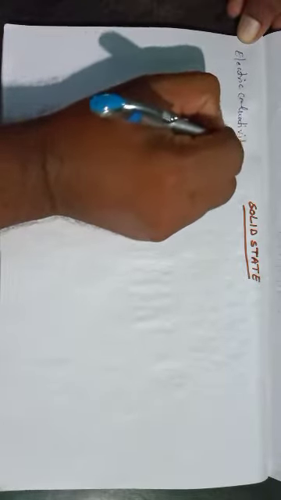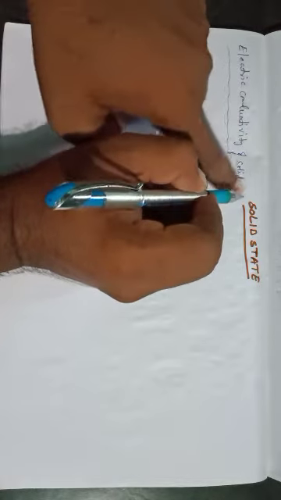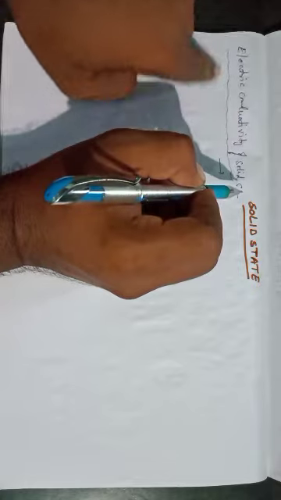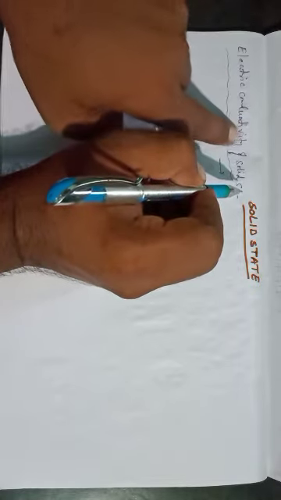Today we discuss the topic of electric conductivity of solids. Electric conductivity of solids. Okay, solids. The conductivity of solids is of three types, or three categories, based on electric conductivity.